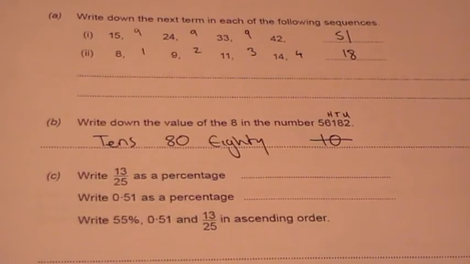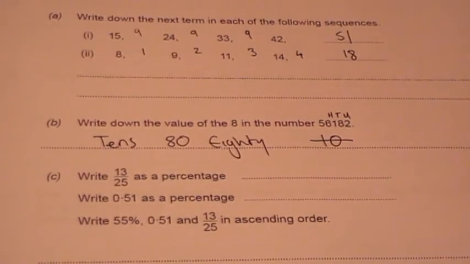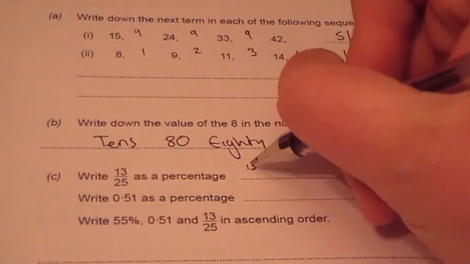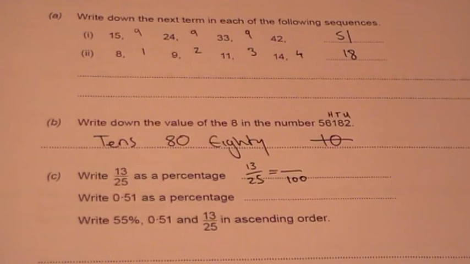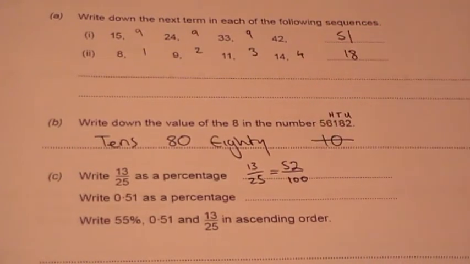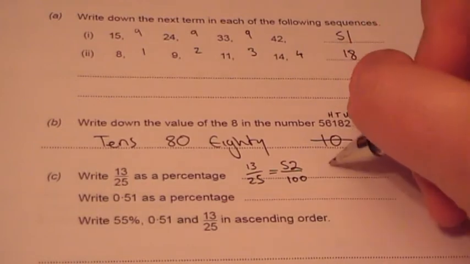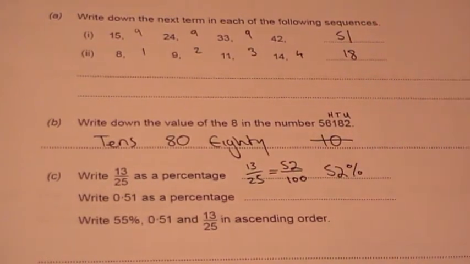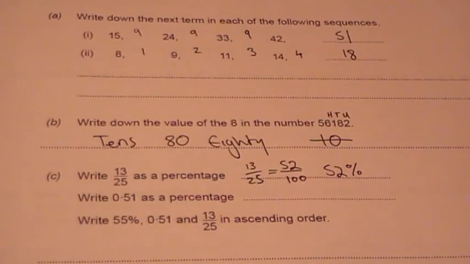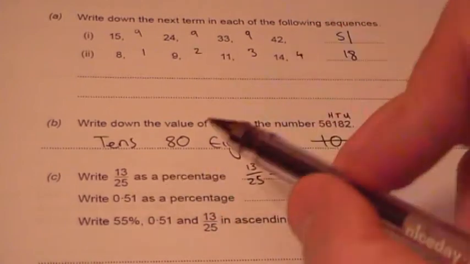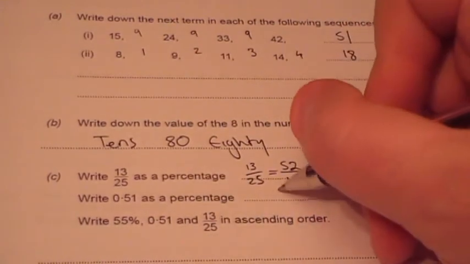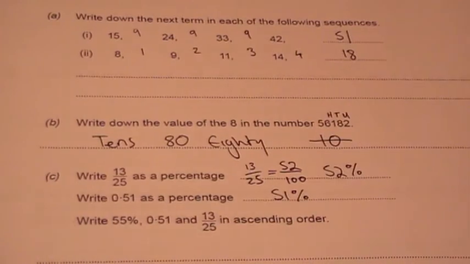Part C. Write 13 over 25 as a percentage. To convert your fractions into percentages, we need them to be written over 100. Now 25 goes into 100 4 times, and 4 times 13 gives us 52. So 52 over 100 is 52%. Write 0.51 as a percentage. Well, multiplying by 100 will turn our decimal into a percentage, but I'm sure you're quite confident that that is 51%.